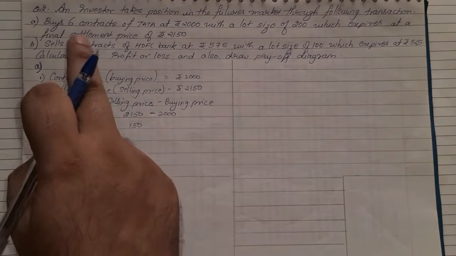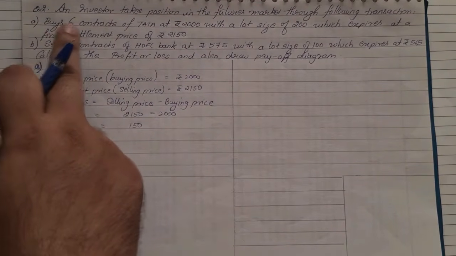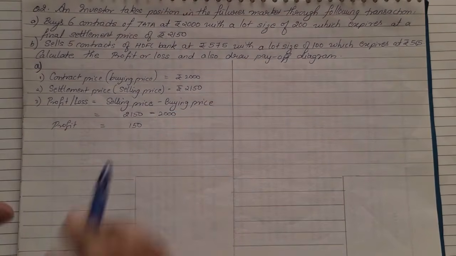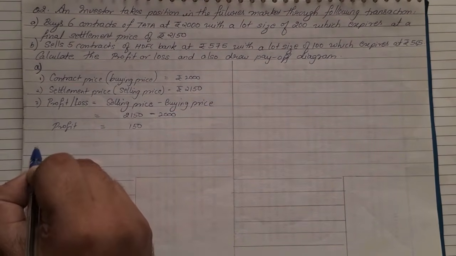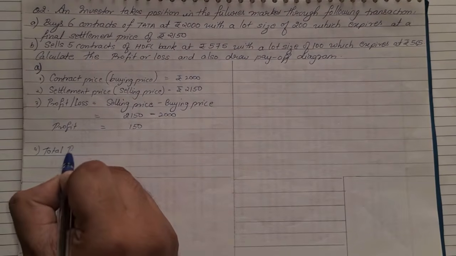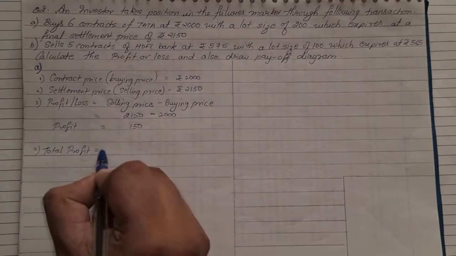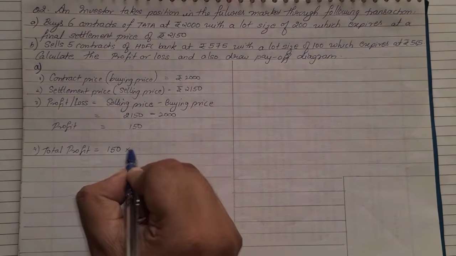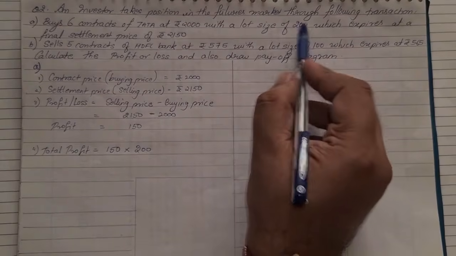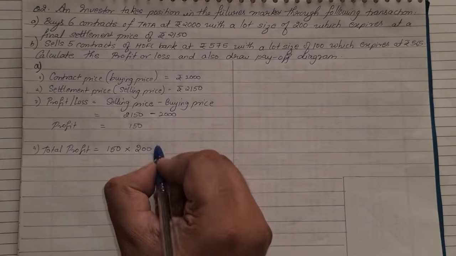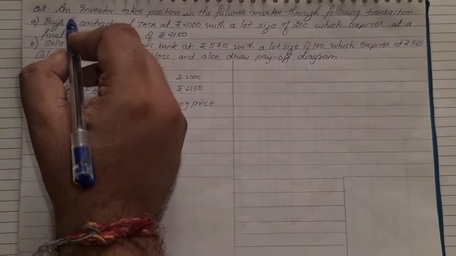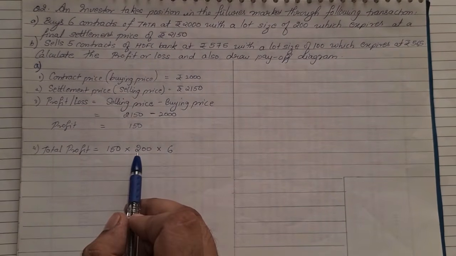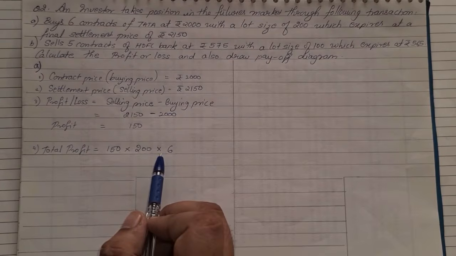Okay, so now here it is given that the investor buys 6 contracts, and each contract consists of a lot size of 200 units. Now this is a profit on 1 unit, so we now need to find the total profit. So the total profit will be profit per unit into the lot size. Now here the lot size was 200 units, and you have bought 6 contracts. So 150 was the profit, 200 is the lot size per contract, and there are 6 similar contracts.